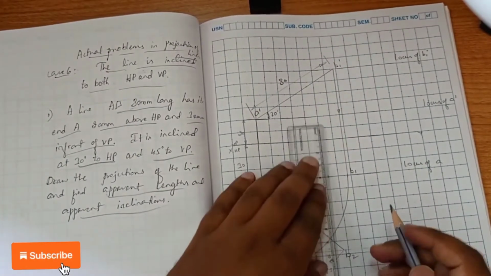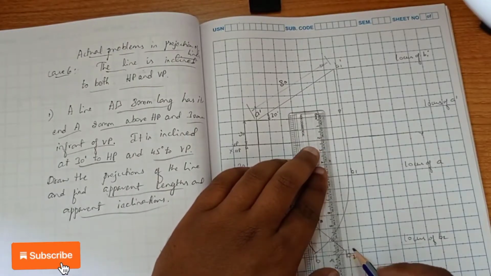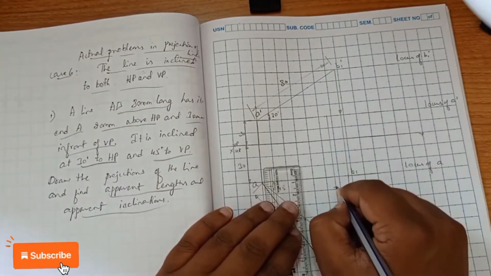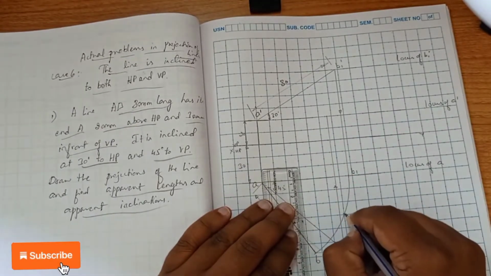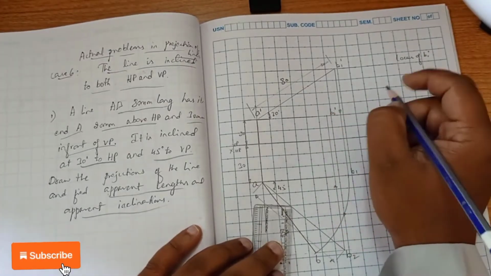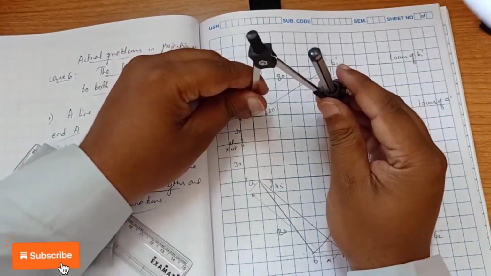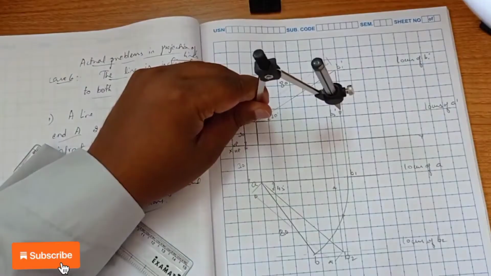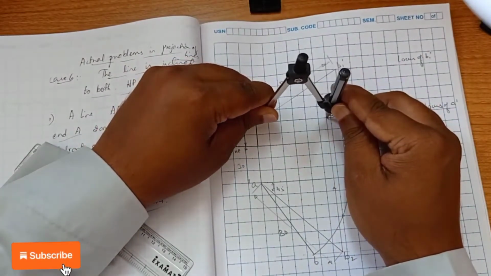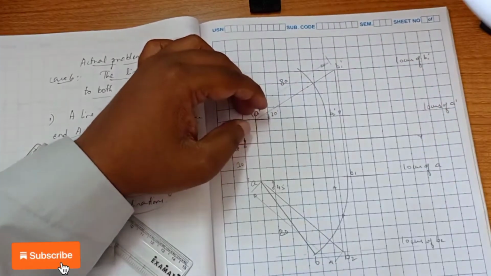The same way from B2, vertically upward till the locus of A dash, I will draw a straight line. So this is B2 dash. By measuring with the compass from here, B2 dash, we have to cut the arc till the locus of B dash.